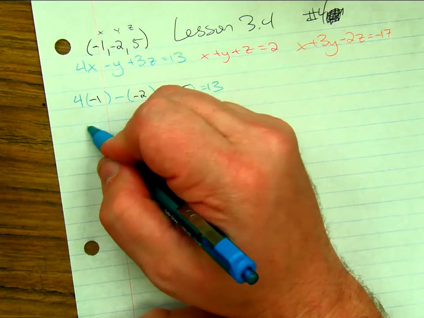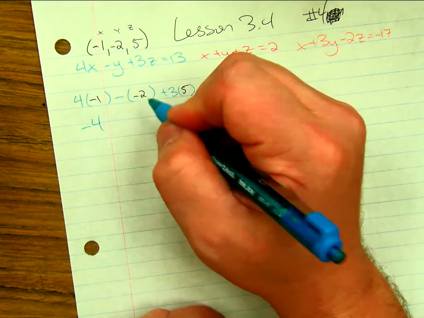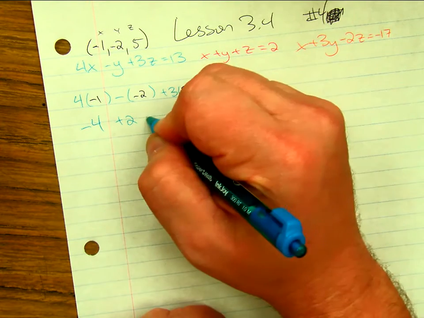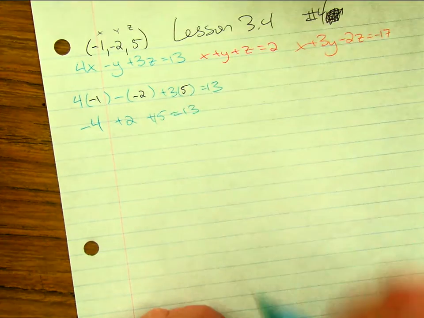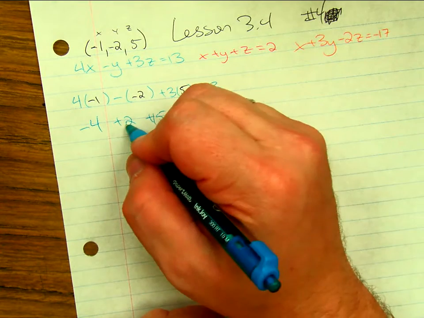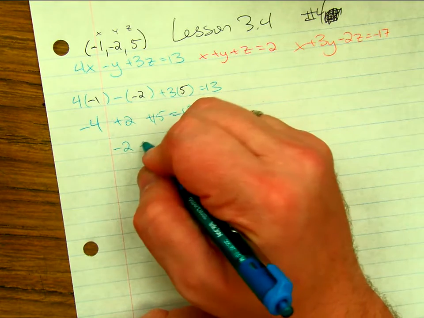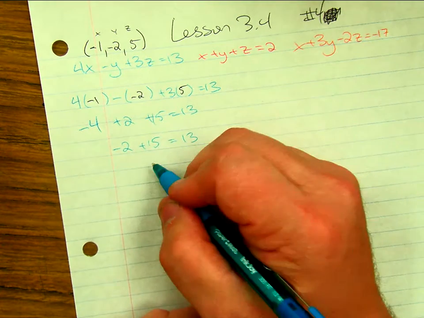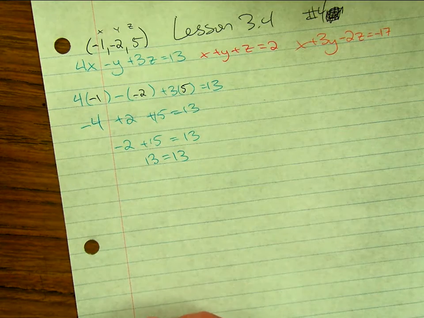Multiplying it out, that is -4. Minus a -2 is +2. 3 times 5 is plus 15 equals 13. -4 plus 2 is -2. Plus 15 equals 13. Combining those now, 13 equals 13. True statement, so far so good.